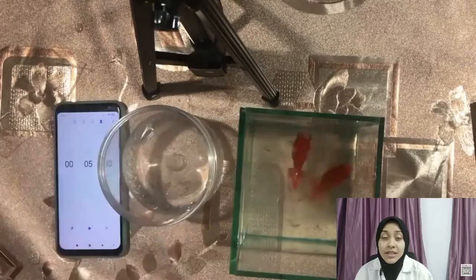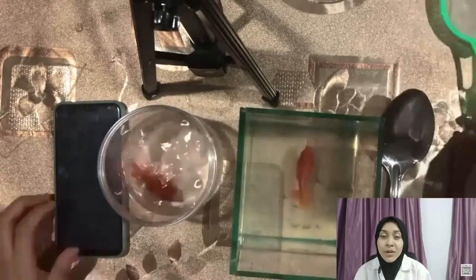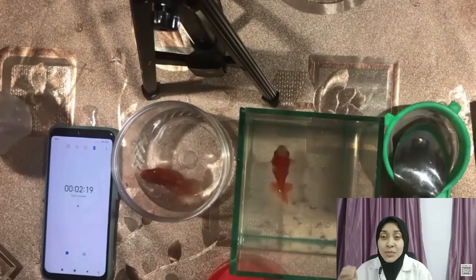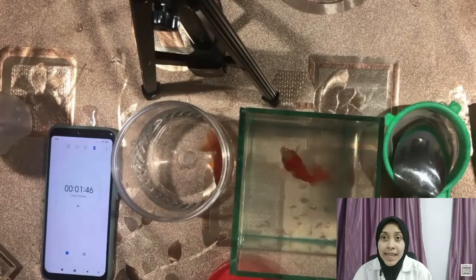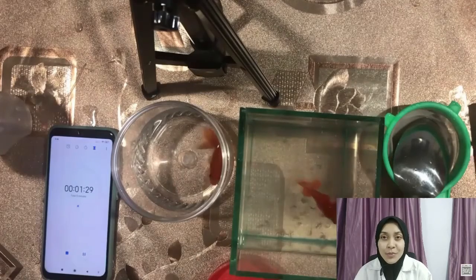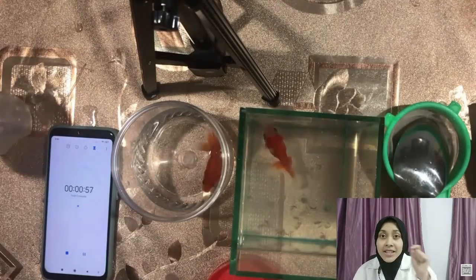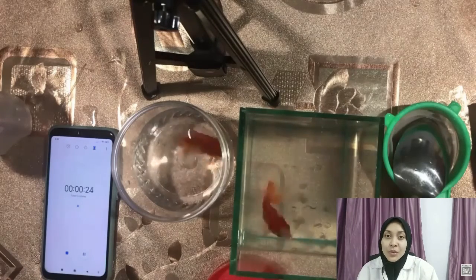So the method is, first, a plastic glass was filled with 200 ml of normal temperature water. Second, the goldfish was placed in the plastic glass by using a spatula and water filter. Third, the number of breaths in 5 minutes was observed and recorded, and steps 1 to 3 were repeated by using 200 ml of cold water.